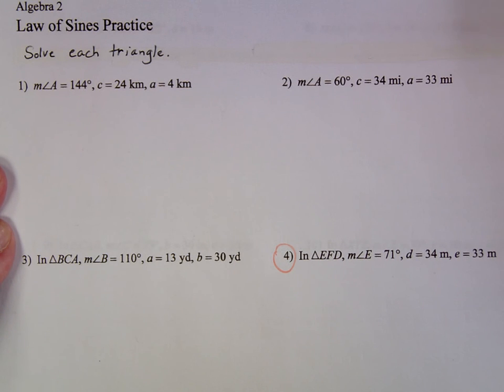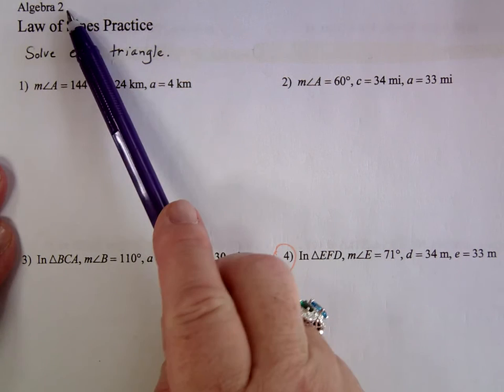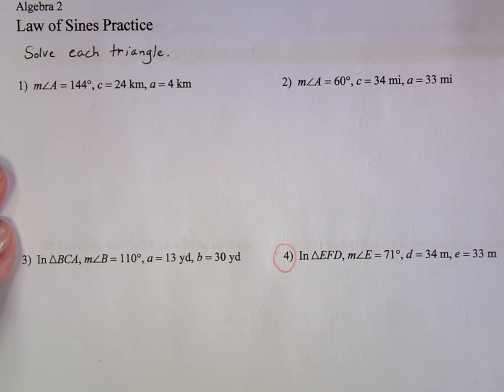This is what the practice page looks like. It's a little different than what they normally publish with our notes. In fact, they call this an Algebra 2 topic, but some classes teach it in Algebra 2, some teach it in Pre-Calc. It's fine. This is all good. So we're going to solve these triangles.